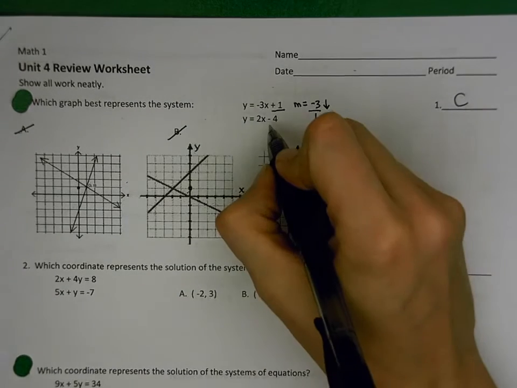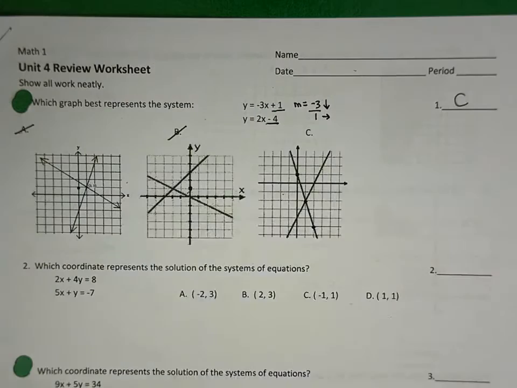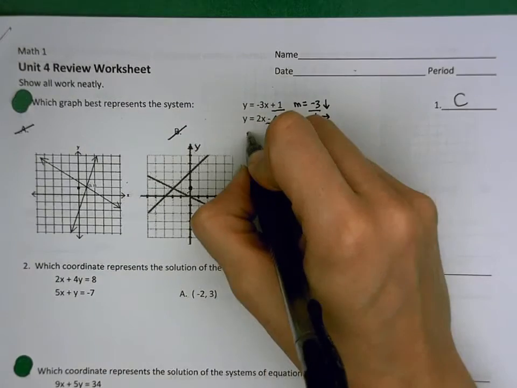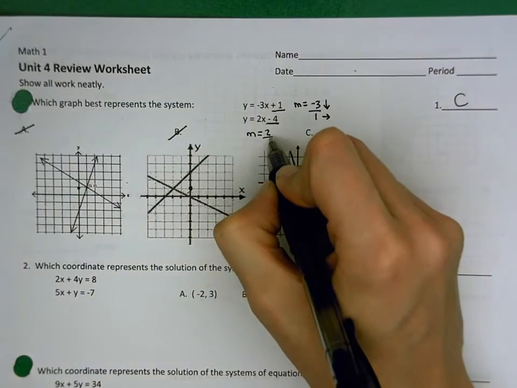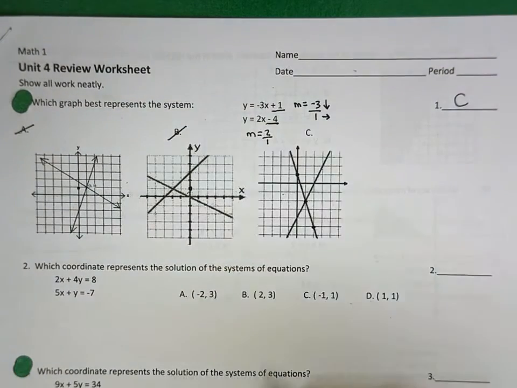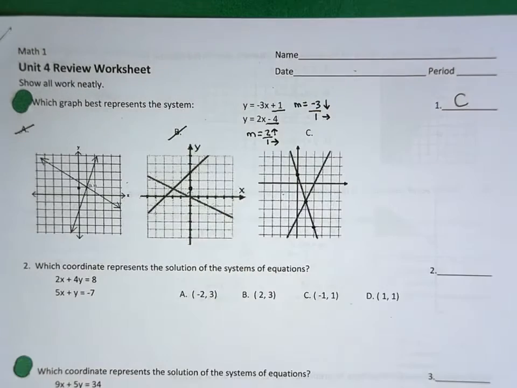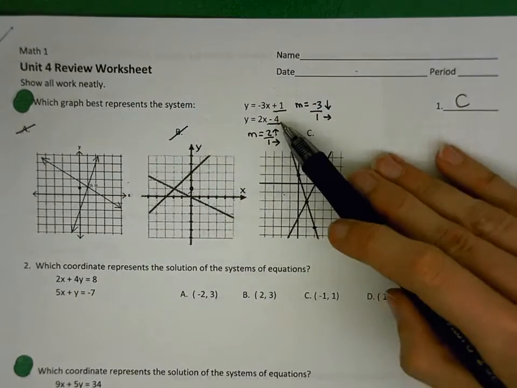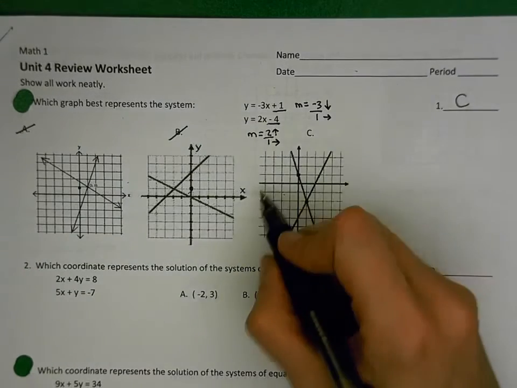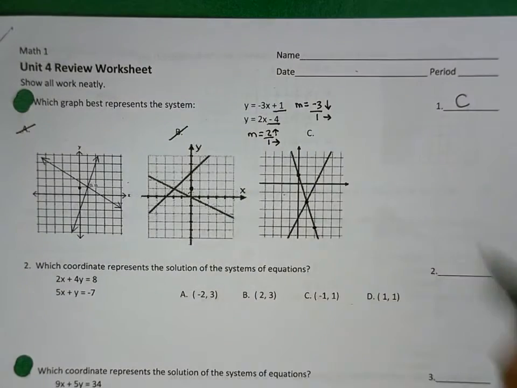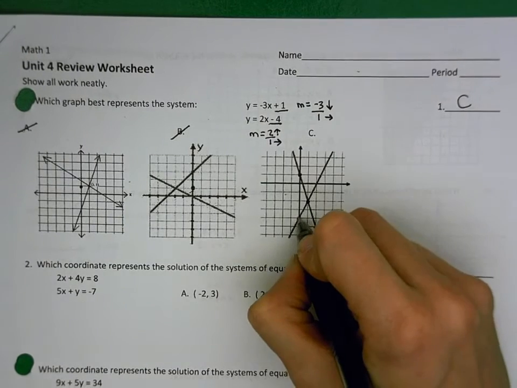Okay, with this second line, it should be starting at negative 4, and its slope is 2, which means that I'm going to go ahead and place this over 1, because I don't already have a denominator. When I move, I should be going up 2 and over 1. So I should be starting at negative 4, going up 2 and over 1. Okay, so with this graph, which I'm pretty sure is right, but let's double check. Do I start at negative 4? 1, 2, 3, 4. Yep.